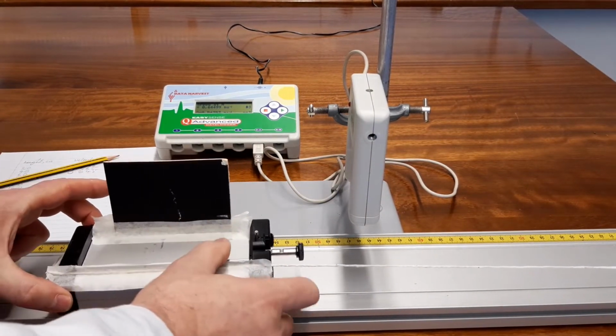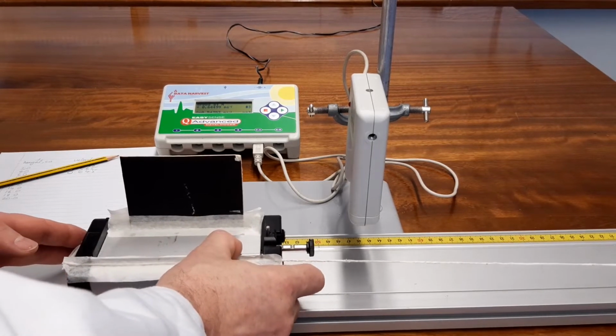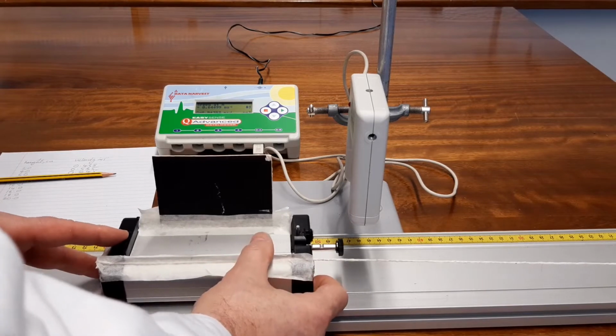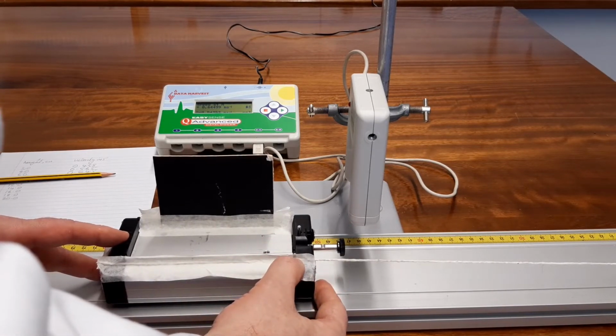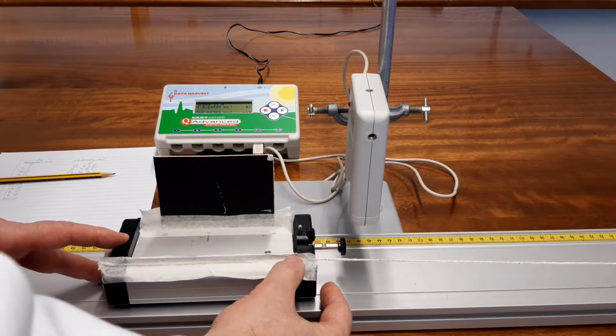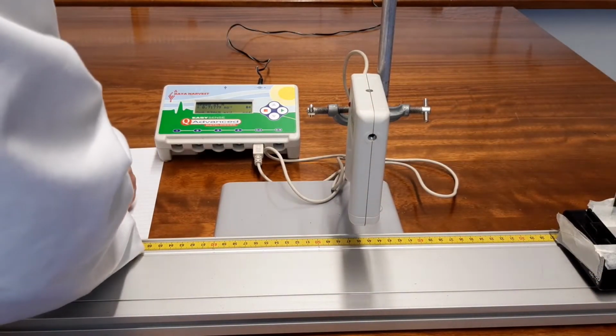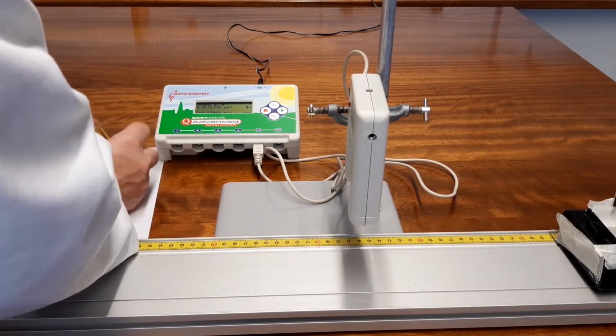Just making sure that the marker is in place. I am at 8 centimeters away. The marker is in position. 0.718 meters per second.